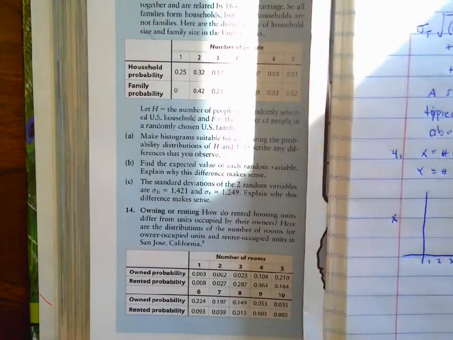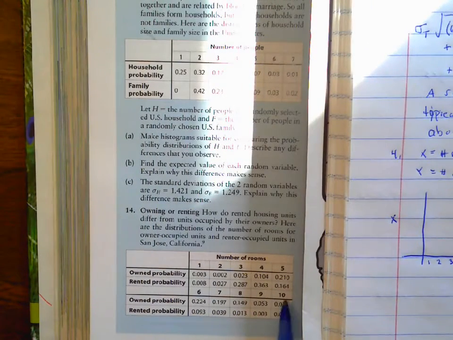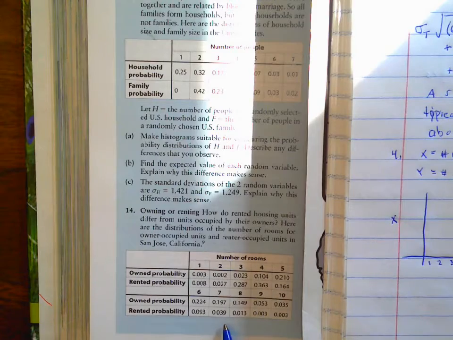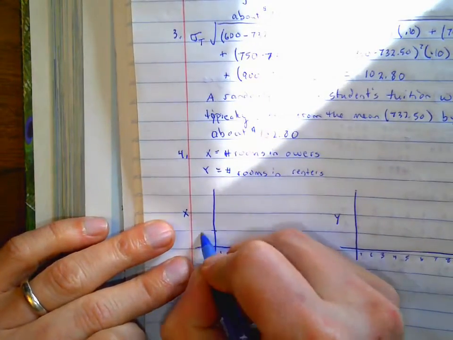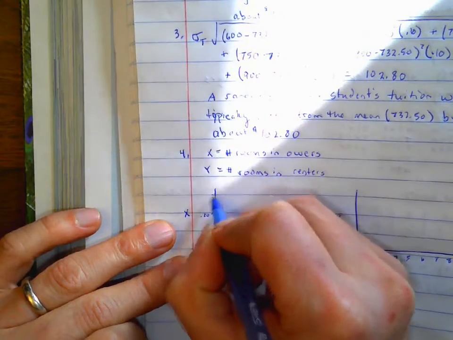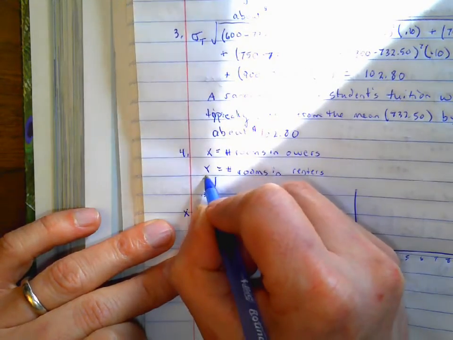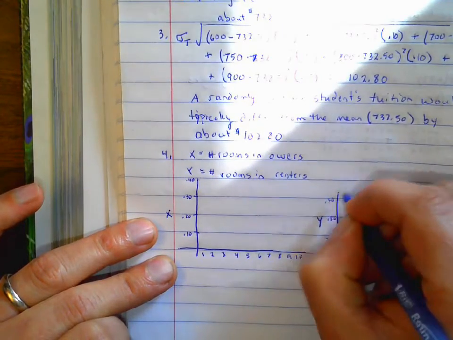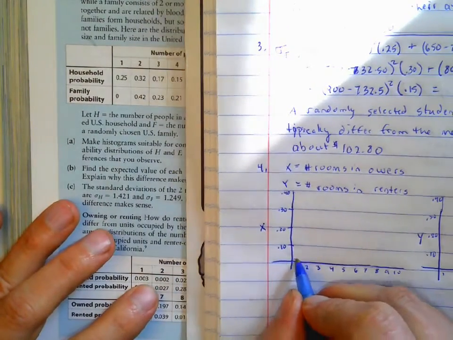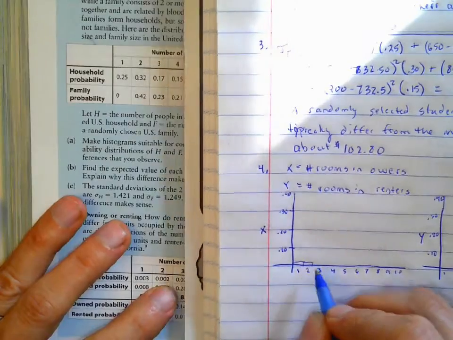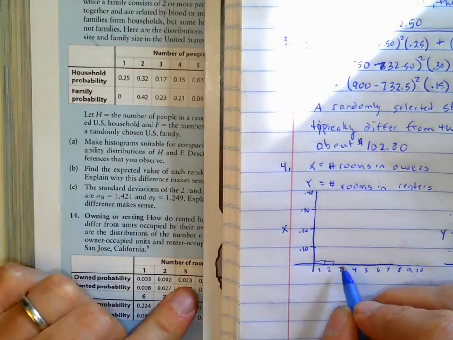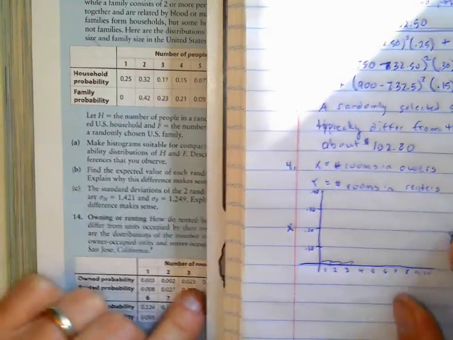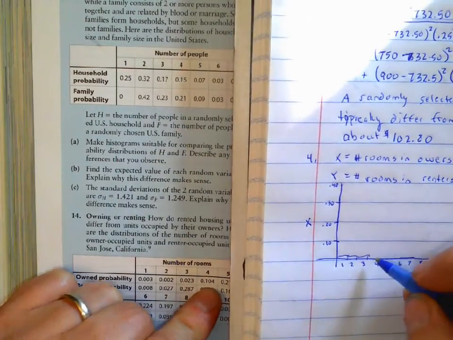And then probability is, what's the highest probability in here? 30, looks like 36%. So we'll go up to... Okay, so for X, the owners, 1 was very low. Also 2 is very low. 3 was 0.2, so those are all very low. Now starting at 4 rooms, this goes up to about 10%.